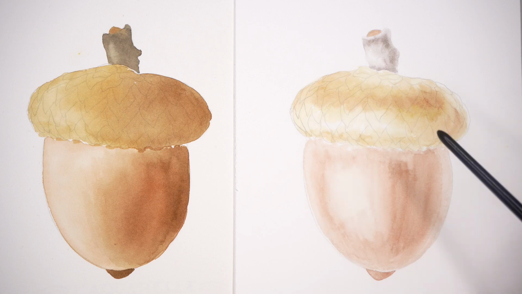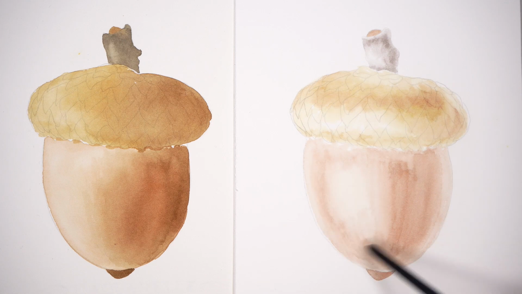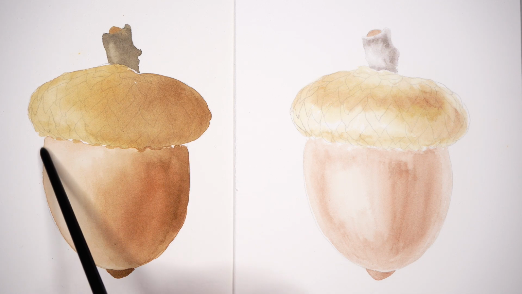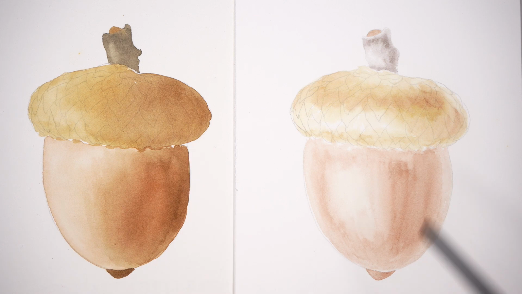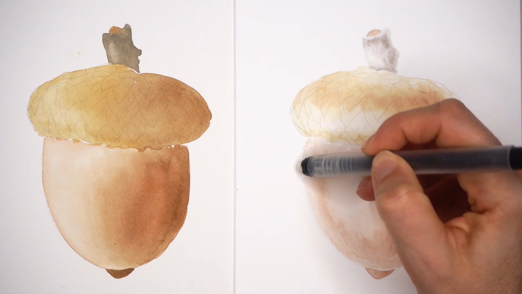Now let's compare both acorns, the first layer. The second one is very transparent, but we have already more information there. The first one is really already looking quite dark, quite saturated, and with crisp looking edge lines, which we don't need, and it really stops the look of a round subject.